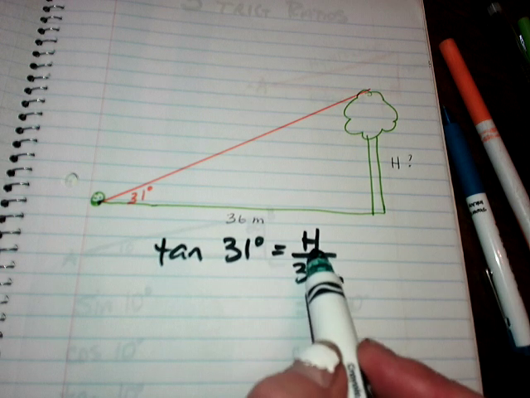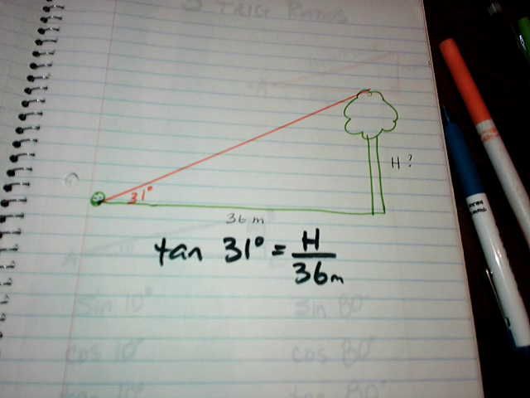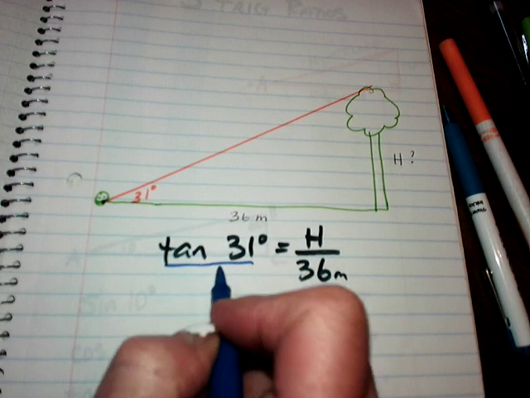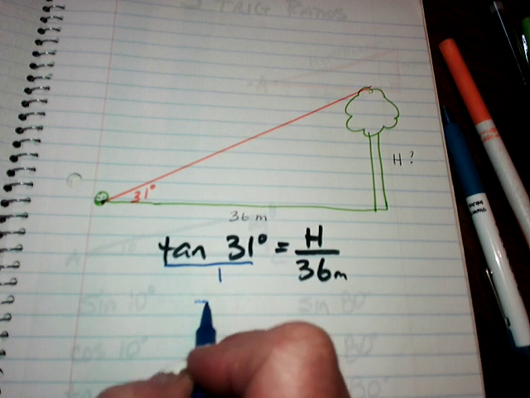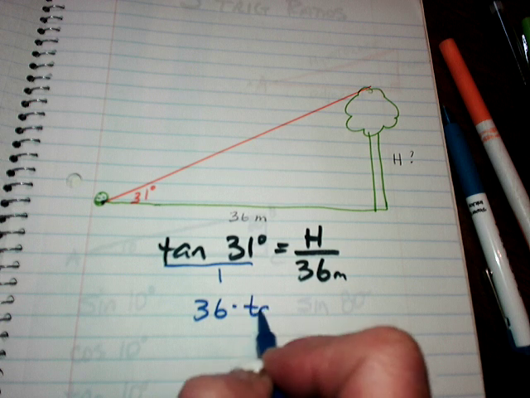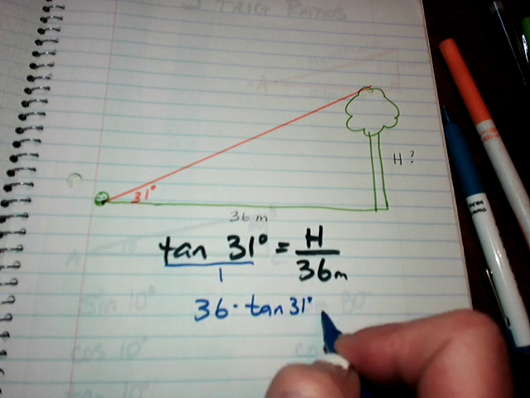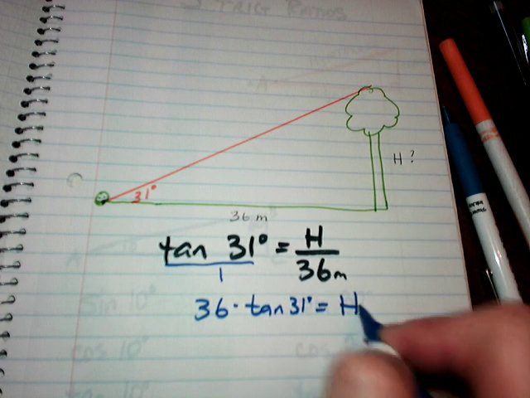And then I'm going to solve that for h, right? So the way we can solve this for h is the way you guys have been doing this for a long time. I could put this over 1 and say the tangent of 31 times 36. So I'll even write 36 times the tangent of a 31-degree angle equals h.